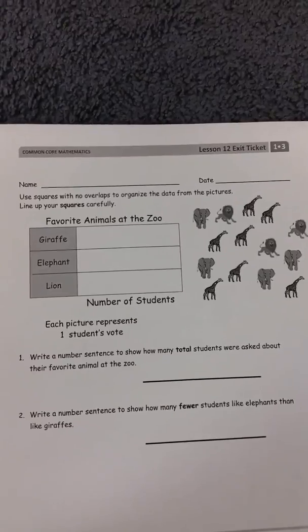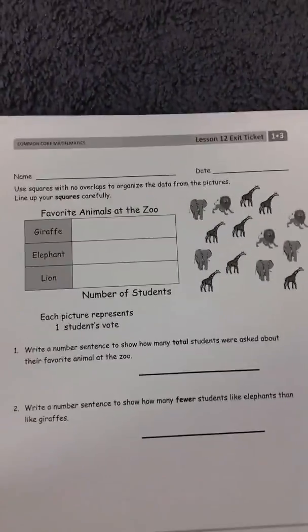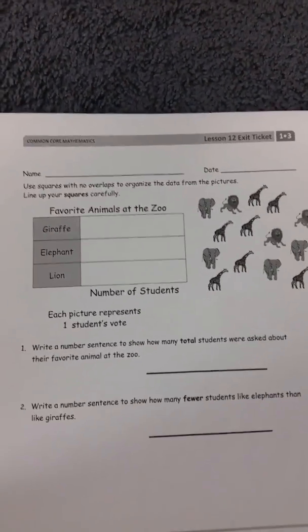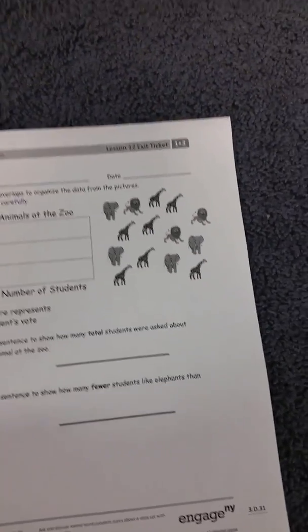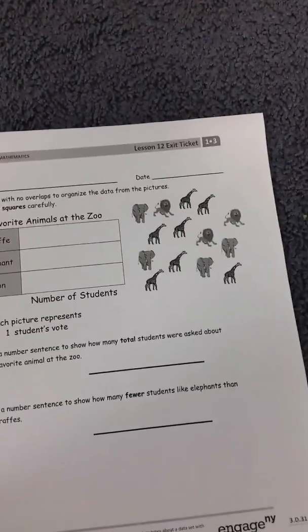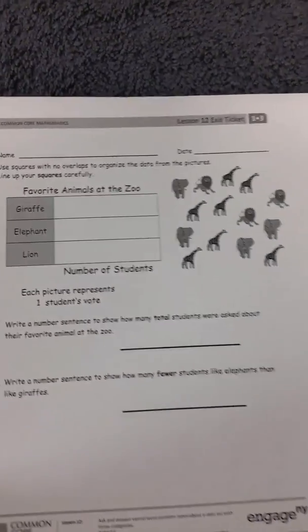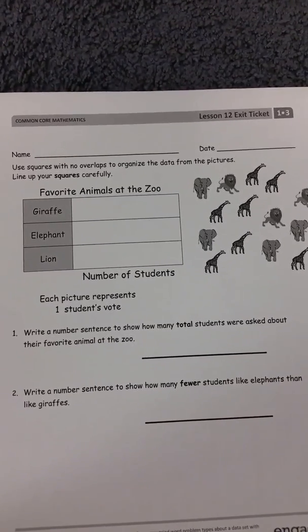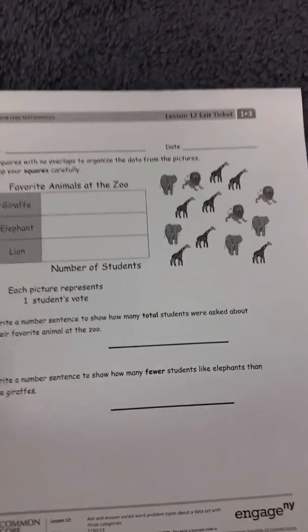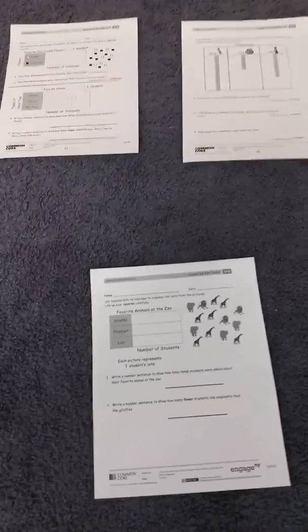And finally, when you're done with all that, we're going to do our exit ticket. Again, our exit ticket wants you to fill in the graph, line up your squares carefully for giraffe, elephant, and lion. Then you're going to write a number sentence to show the total number of students that were asked, and a number sentence to show how many fewer students like elephants than giraffes. If you don't remember what those words mean, remember to look at our poster to tell whether those words are addition or subtraction.